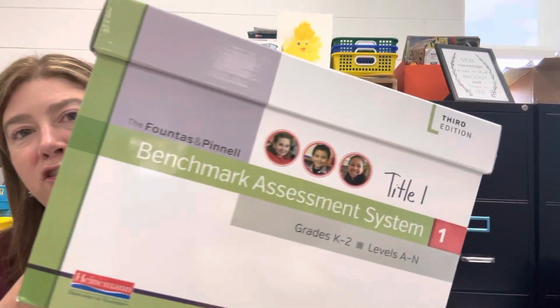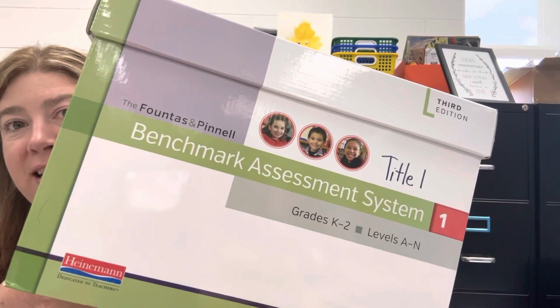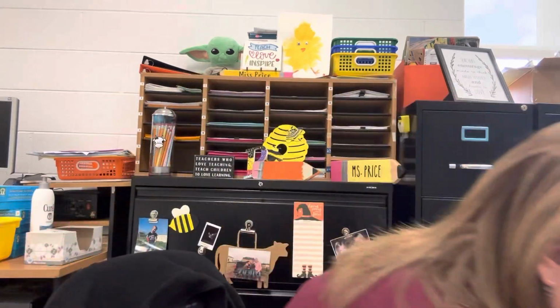I heard there were some questions about the FMP running records, and I came to just do a quick rundown if it is helpful to anyone. So at your school, you should have one of these benchmark assessment system boxes, and in it, you have files that have the different level books, and then there's a lot of supplemental materials in there as well. So I just wanted to show you quickly some of the stuff that's in there.